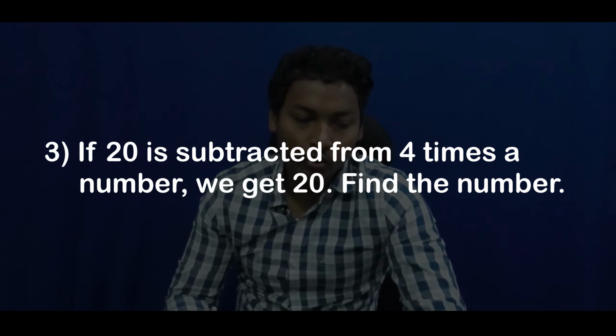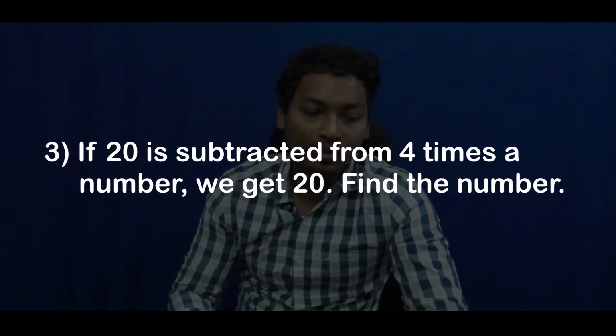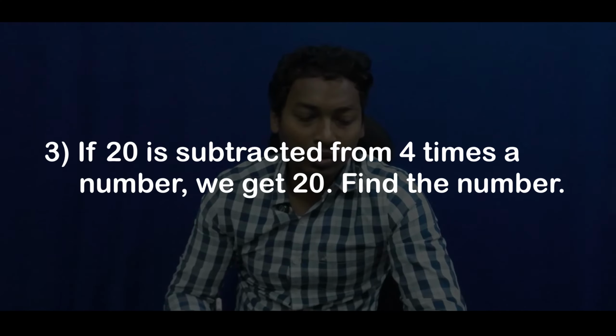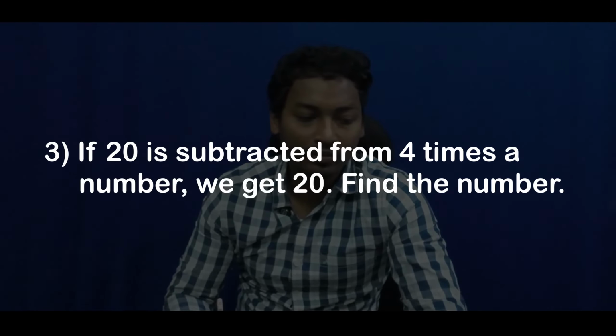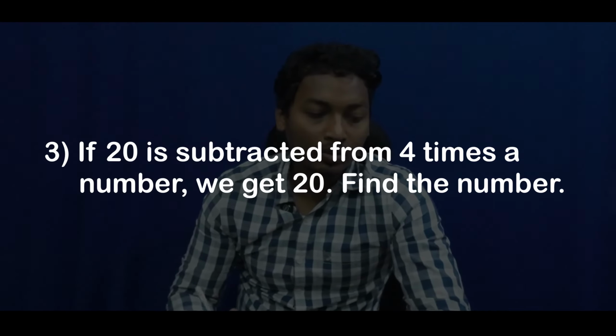If 20 is subtracted from 4 times a number, we get 20. Find the number. So here we see that 20 is subtracted from 4 times that number.